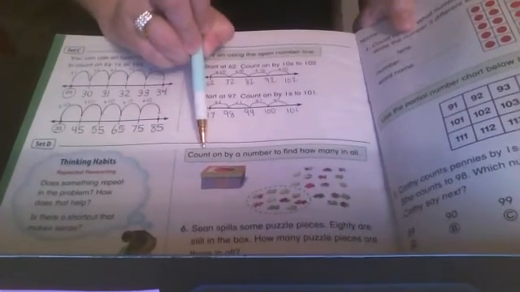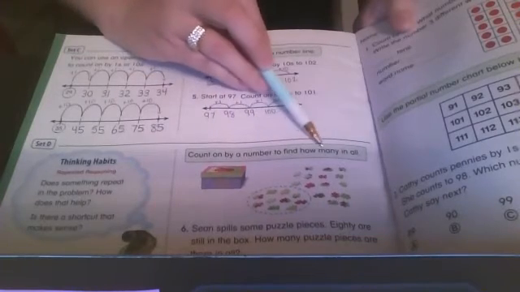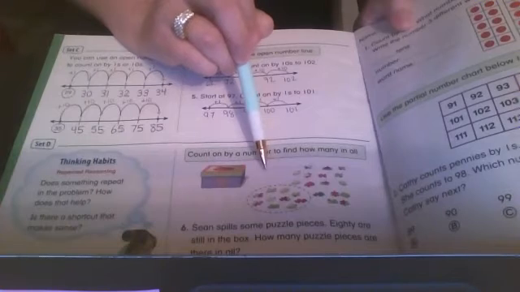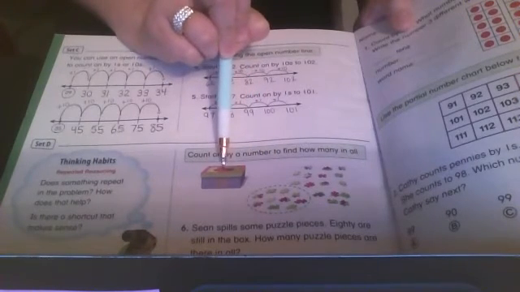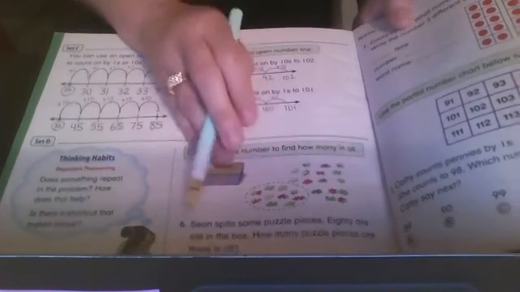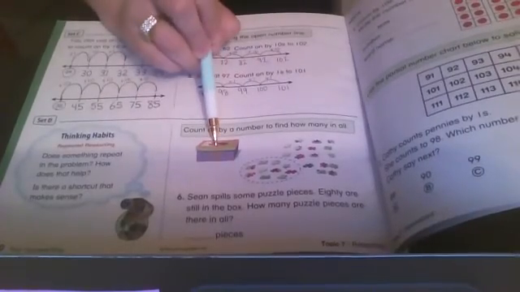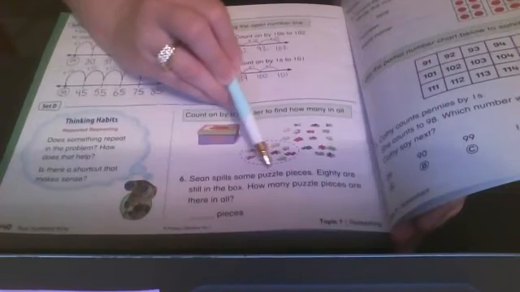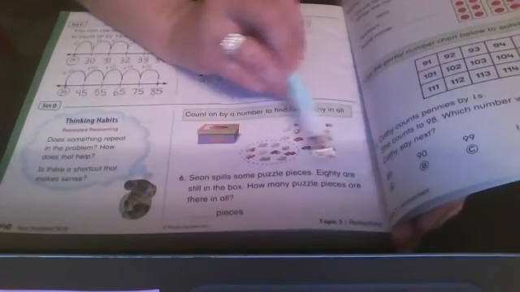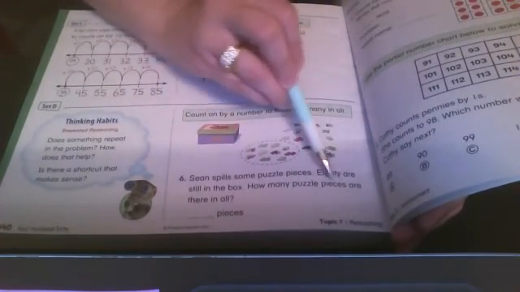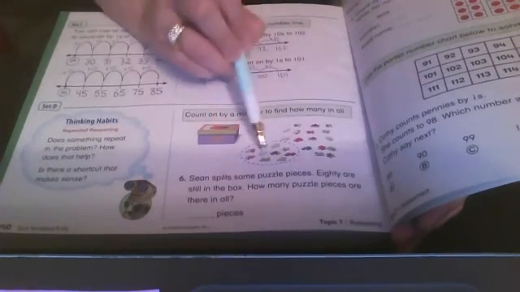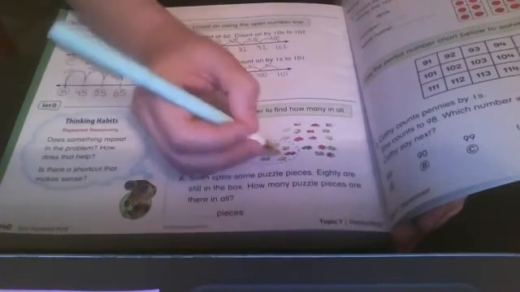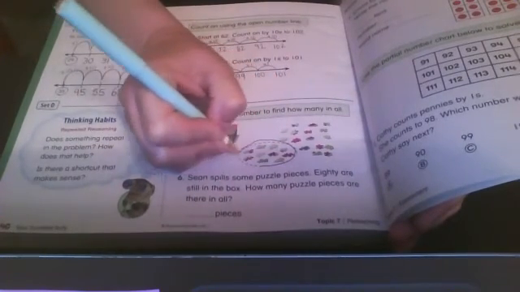And these directions ask us to count on by a number to find how many in all. So this time we have our puzzle pieces here scattered on the floor, and we know that in the box there are 80, right? So I'm going to just look at that information first, and then I'm going to go ahead and read the story. It says, Sean spills some puzzle pieces. 80 are still in the box. How many puzzle pieces are there in all? So let's take a look here. How many did they scoop up to begin with? Let's start there. So I'm going to go ahead and trace this circle, and then we'll count how many.